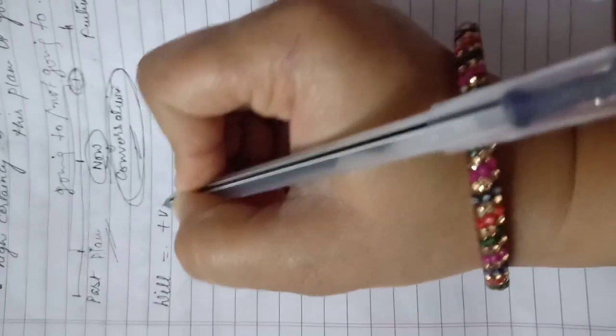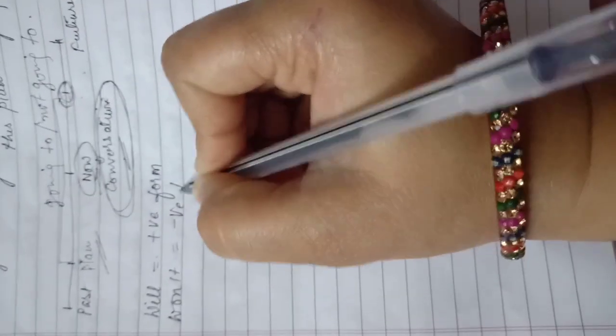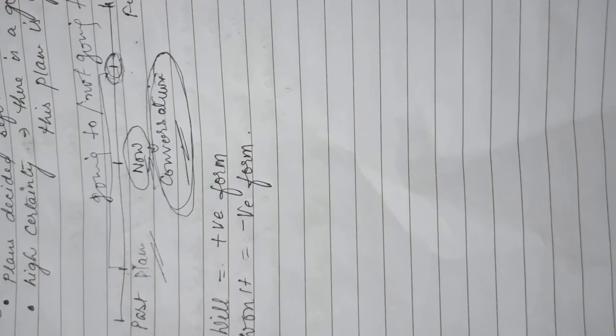Will is the positive form and won't is the negative form. Will not is written like won't, right? Will not is written like won't. So where do we use it? We use will and won't for the decisions that are made at the moment of speaking.